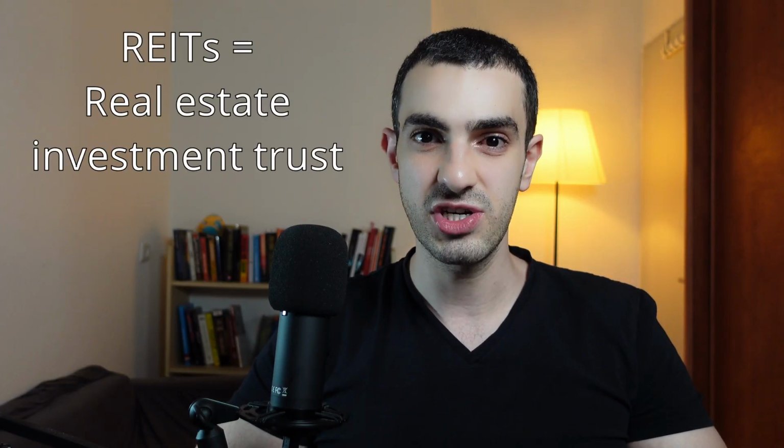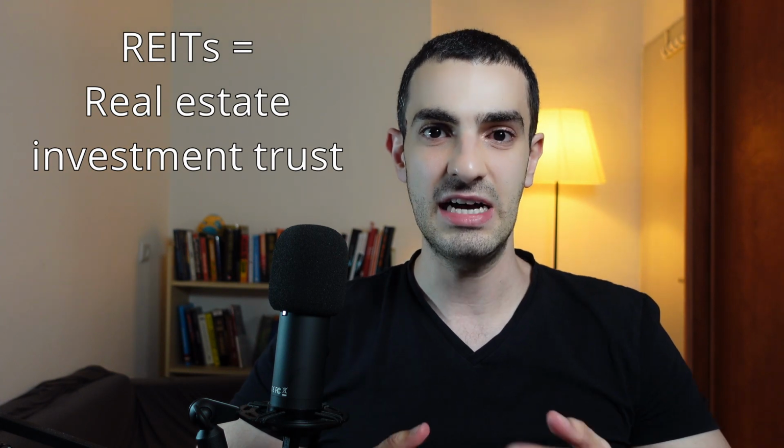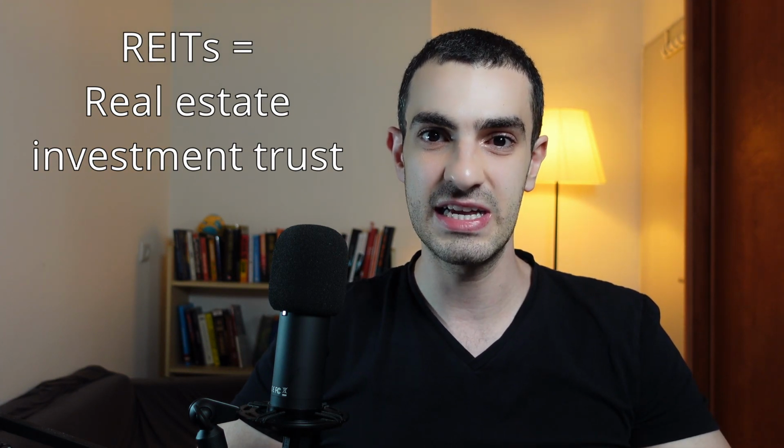REIT is an abbreviation for Real Estate Investment Trust. As a trust, they allow you to invest in real estate collectively with other investors. And as a tool, REITs give you many benefits compared to holding direct real estate, like for example, liquidity. You can sell and buy real estate in the market on a whim, but I will cover all the differences at the end of the video once you have more context on what REITs are and all the caveats. To understand REITs, we need to understand the rules that define them.